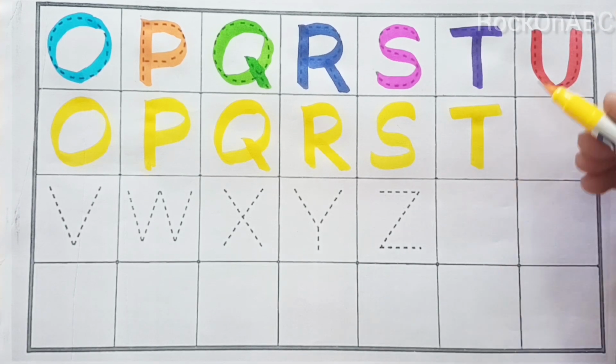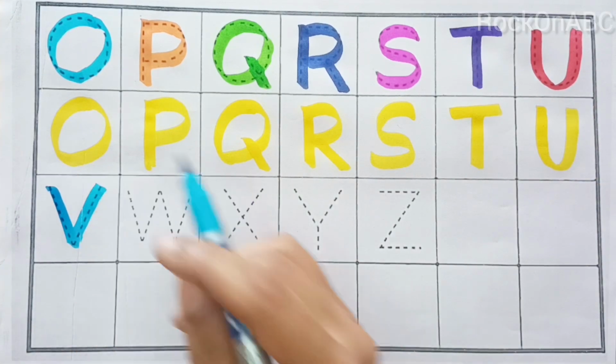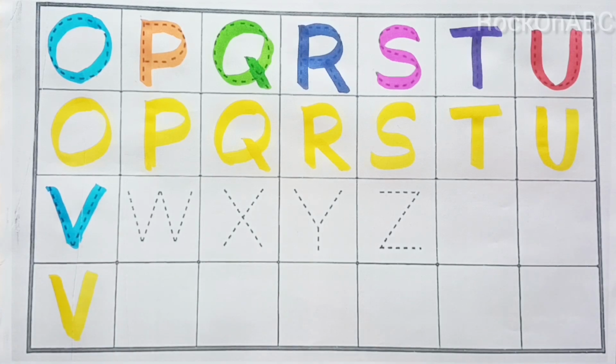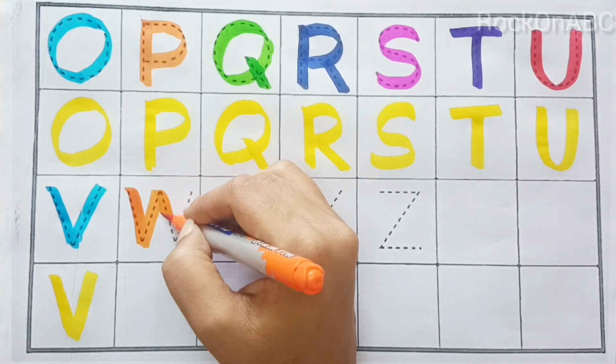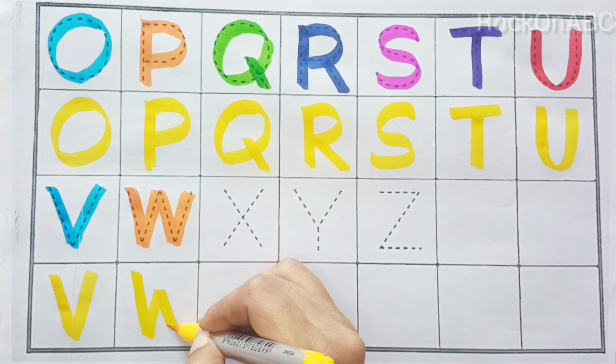U for unicorn. V for vegetables. W for whale.